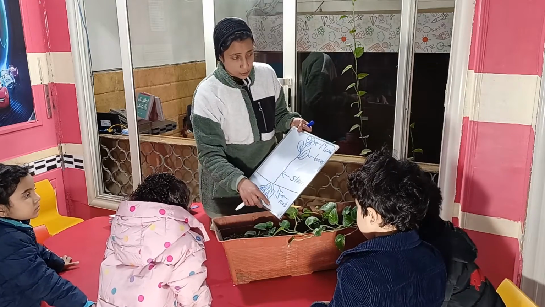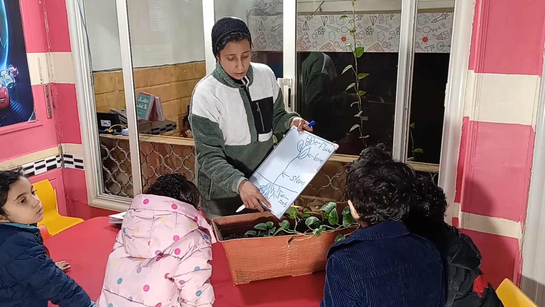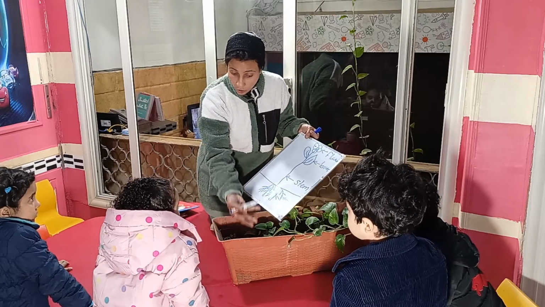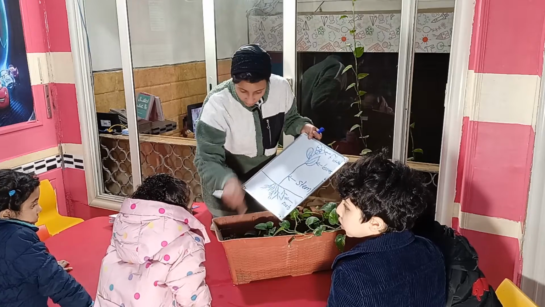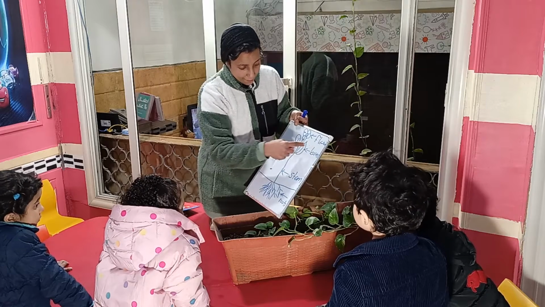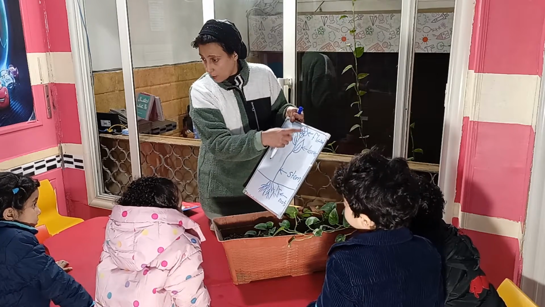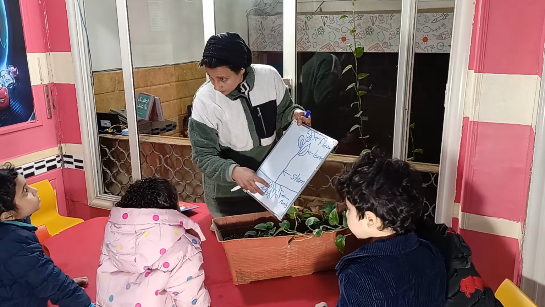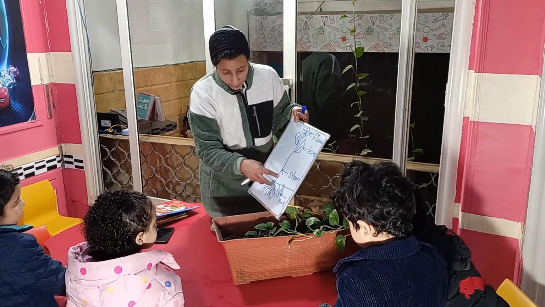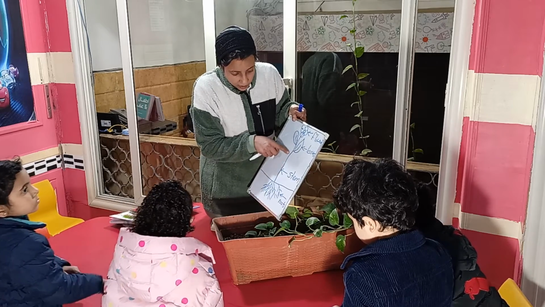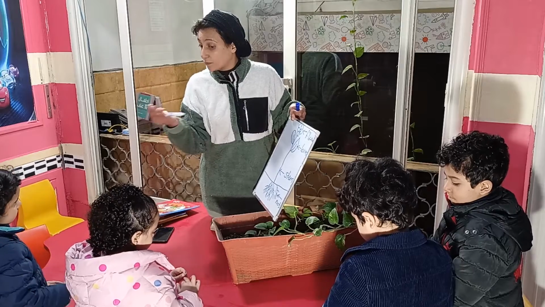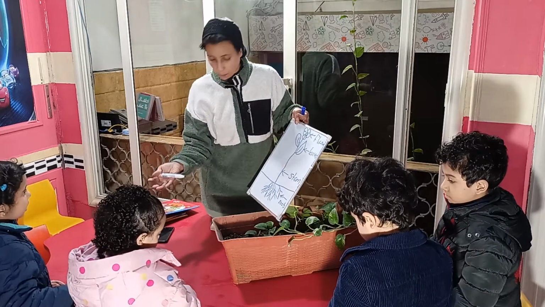Roots take the water and the food from the soil and give them to the stem, to give us leaves and flower. Alright? These roots absorb water and food from the soil and give them to the stem and the leaves to grow up and give us flower and fruit, right?